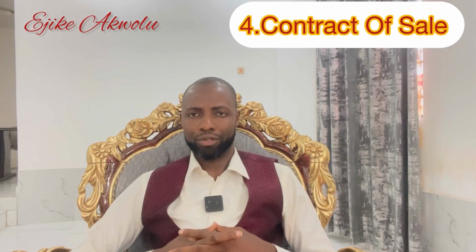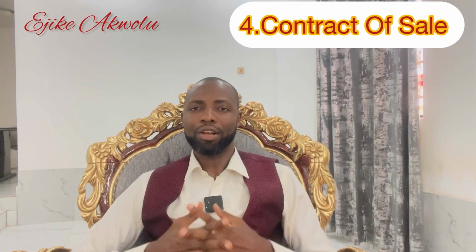Then the fourth one is contract of sale. Contract of sale is another legal document that shows that a property has been purchased. And most times, it is the first document before the deed of assignment. Most companies, like real estate companies, mostly use contract of sale. Why do they use it? They use it because they have not completely prepared the layout of that property before putting it on sale.